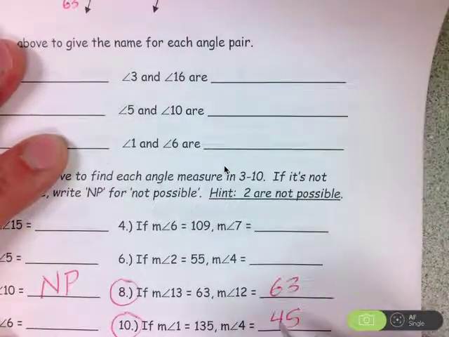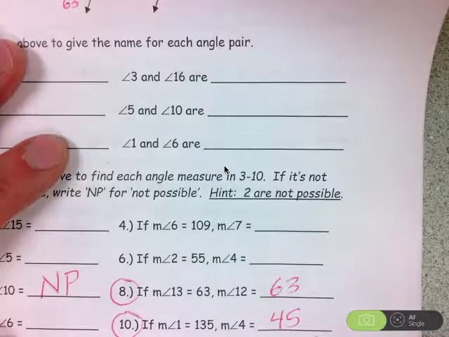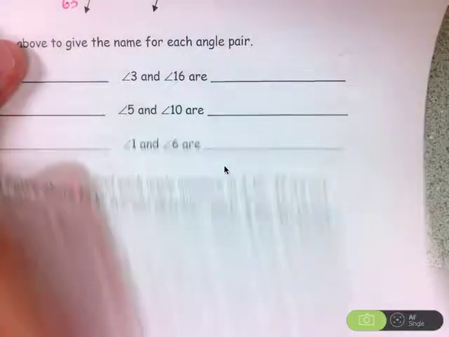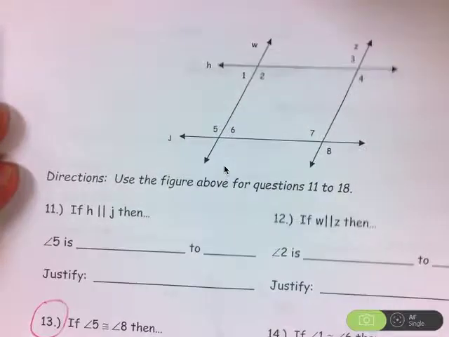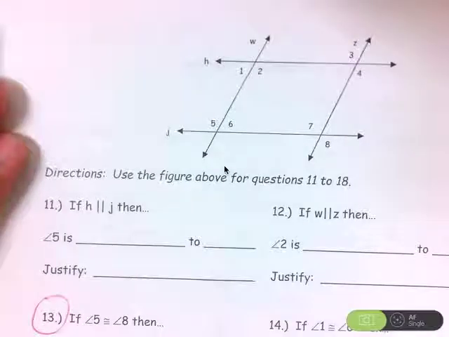So labeling the picture, hopefully that's a good strategy to help you keep organized when you're doing your calculations and finding your measurements. On the second page, questions 13, 15, 17, and 18 were commonly requested.